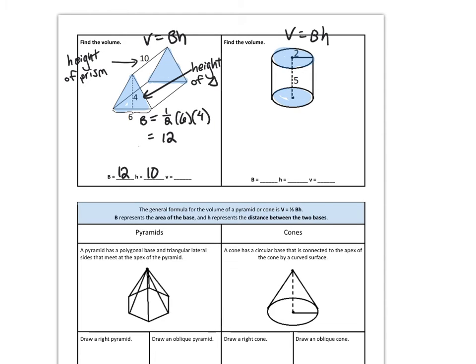Remember, the height is always the distance between the 2 bases. So for our volume, we just multiply these together. 12 times 10 is 120, and whatever our units are, it would be cubed. So we're going to use the same process for the cylinder over here. First, we want to find the area of the base, so we'll use pi r squared since it's a circle.